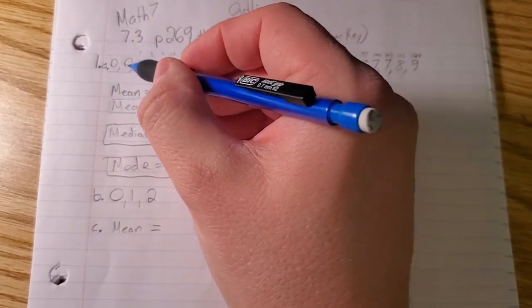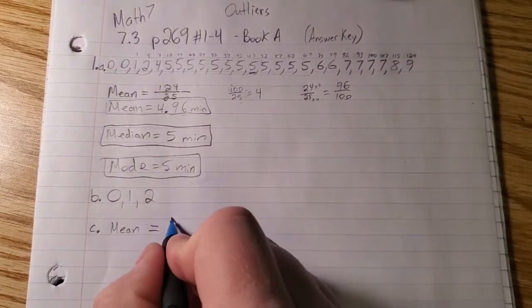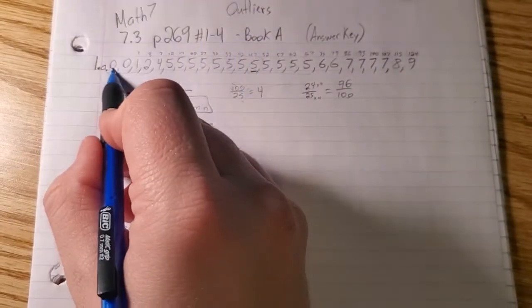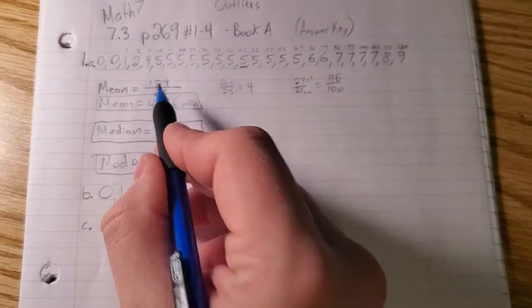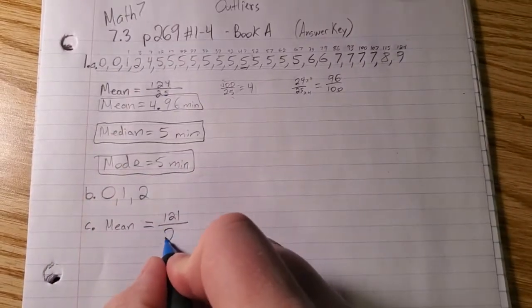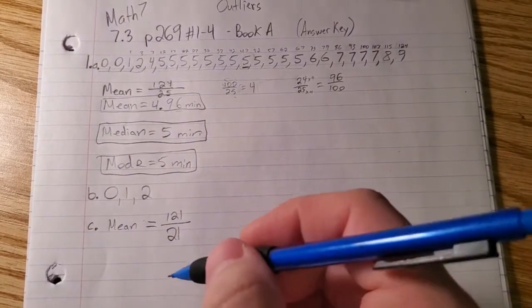Which 2 plus 1 plus 0 plus 0 would be 3, right? 3 less than 124 is 121. And remember, we're getting rid of 1, 2, 3, 4 numbers, and we had 25 here. So getting rid of 4 from 25 would be over 21. So let's calculate this.